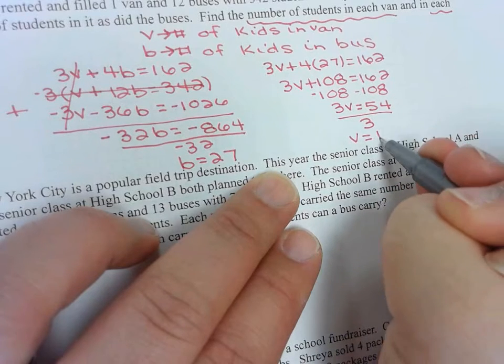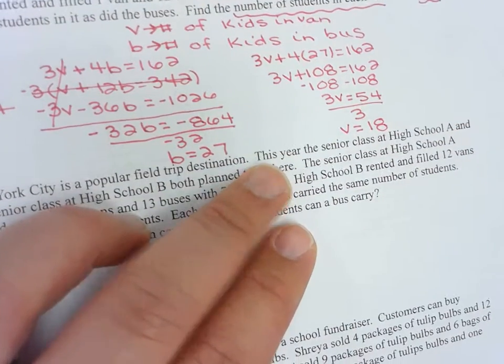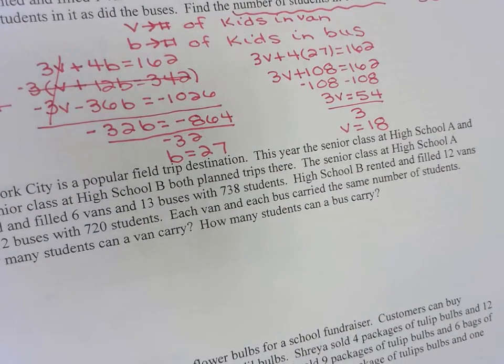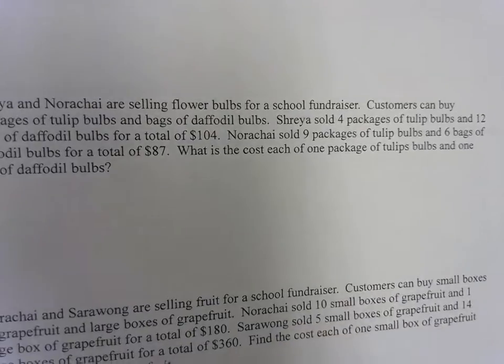16? 18. Okay? So 18 kids on a van, so it makes sense. Any questions on that? Okay, we're going to look at one more story problem. I'm going to cut off the last section, just because I want to give you time to start on these. Let's look at number 76.